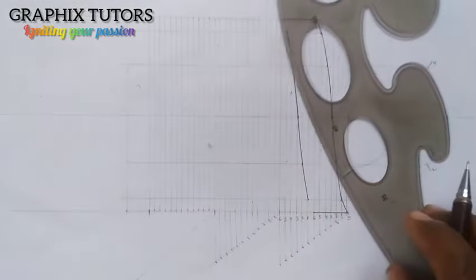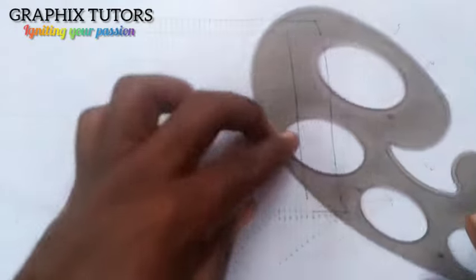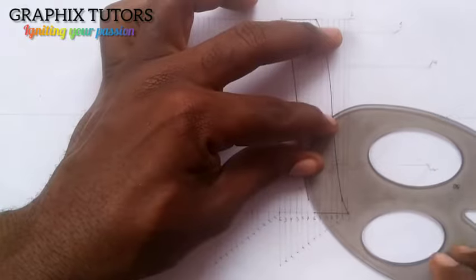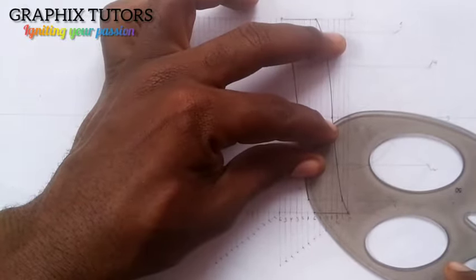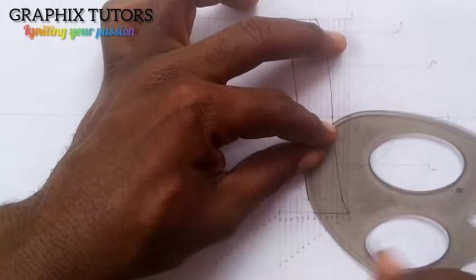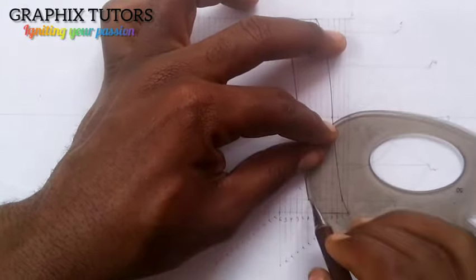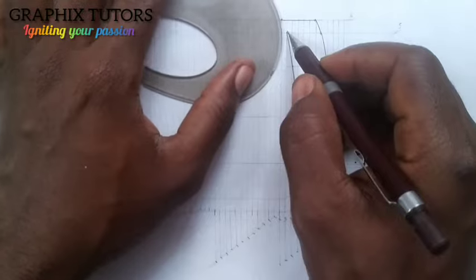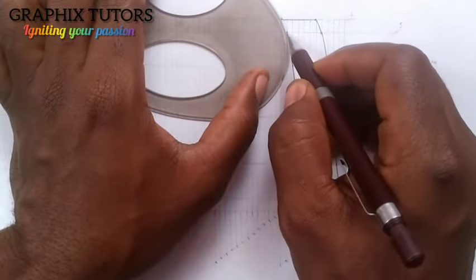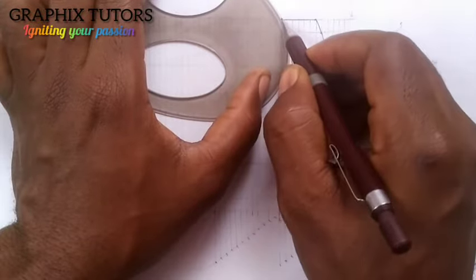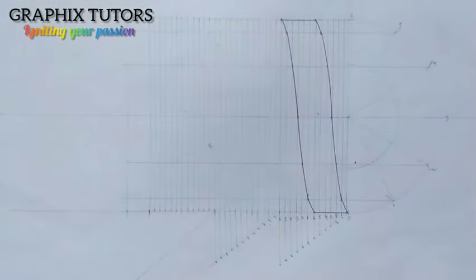Right, so I'm going to take one of this and connect these two together and show that they are meeting. So what I'm doing, so let's come here, and I'll do here too, same thing. I'm going to join here too. Right, so this is what we have for the first one.